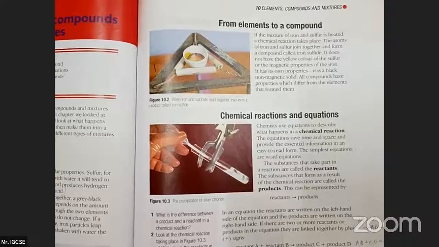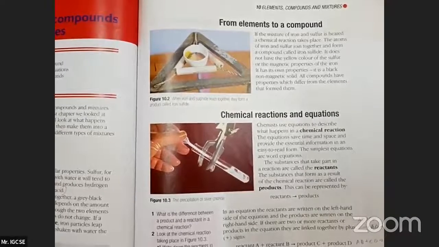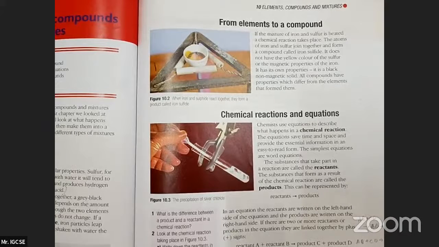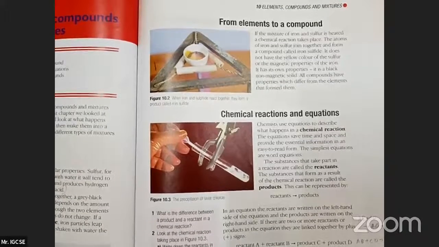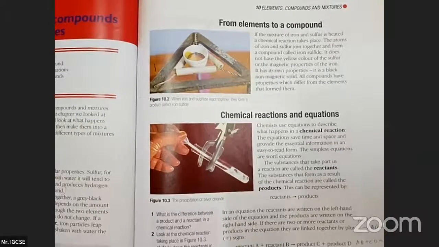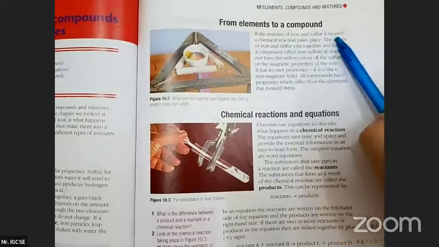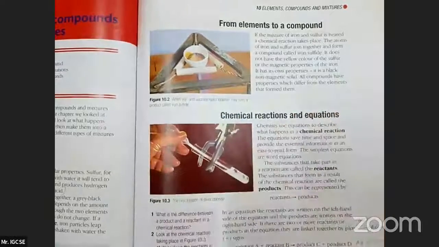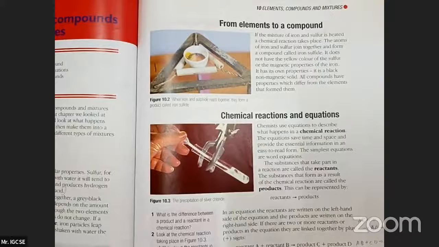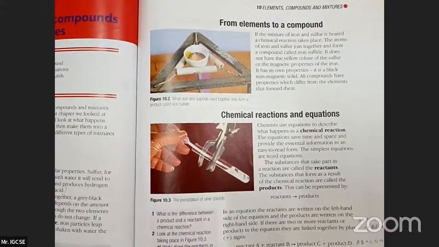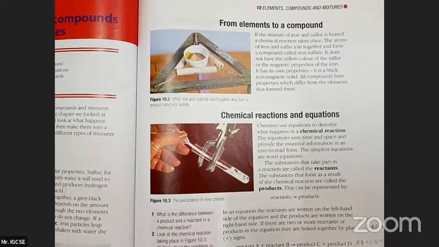The chemical reaction and the equation. Chemists use equations to describe what happens in a chemical reaction. There's one thing that you need to notice: just now there was heat, the fire. Chemical reactions always involve energy, heat energy.